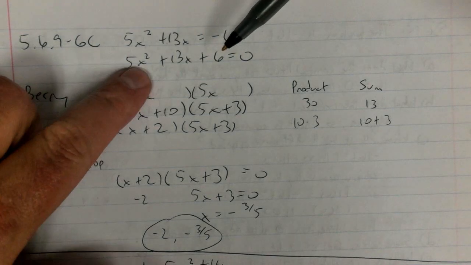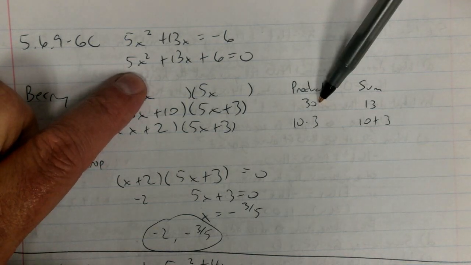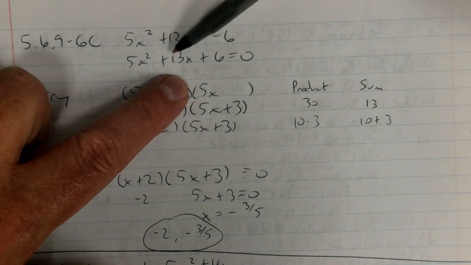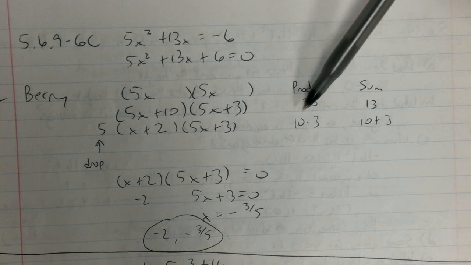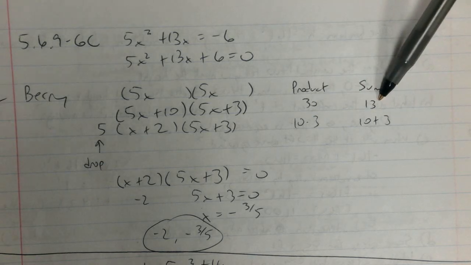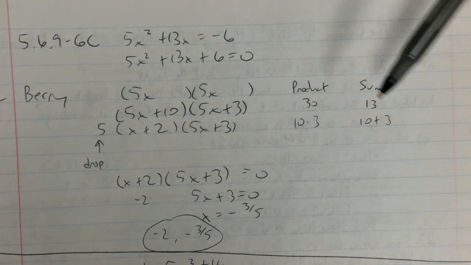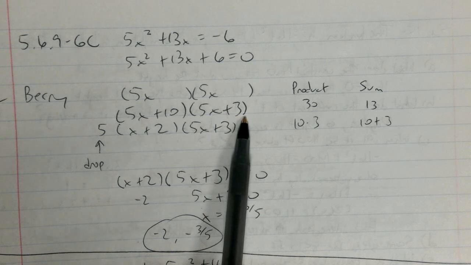Now, if you have 5 and 6, your product would be 30. And you also want your sum to be 13. And so for this one, you're going to do 10 times 3 is 30, and 10 plus 3 is 13. So what that means is you can put 5x plus 10 and 5x plus 3.